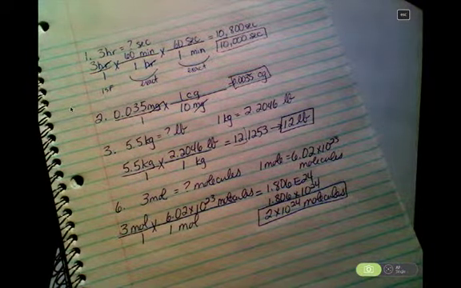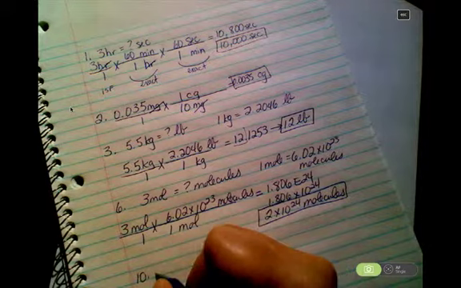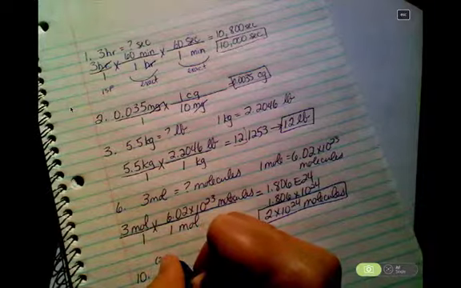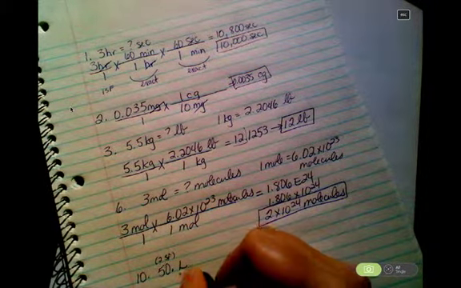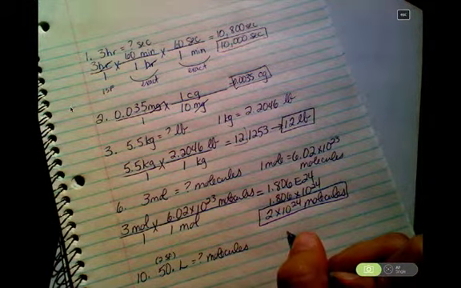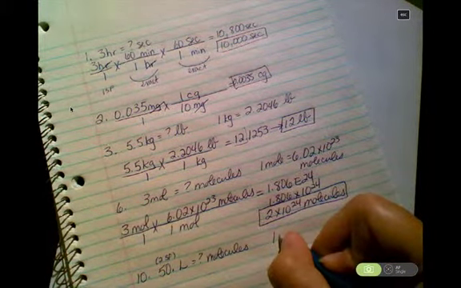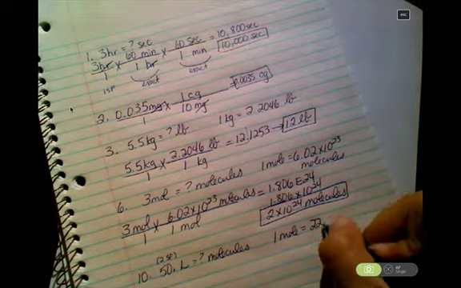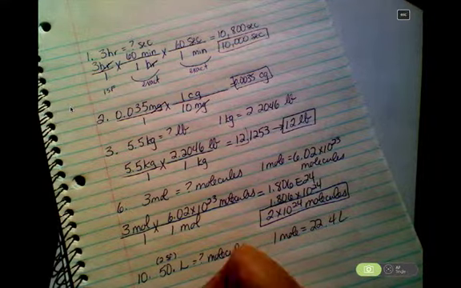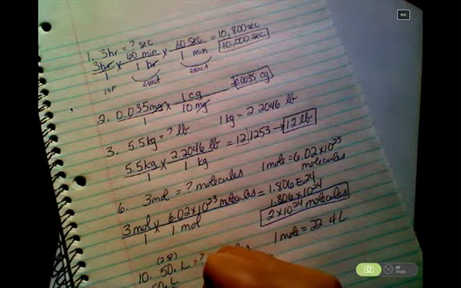Okay, and then let's do one more. Let's go down to number 10. On number 10, you're given 50 liters, 50 decimal, and then the liters, which means that's 2 significant figures. And this time we're looking for molecules. And besides the relationships that we already learned earlier about 1 mole is this many molecules, they also tell us in this problem that 1 mole is equal to 22.4 liters. Now that's for a gas at standard temperature and pressure, but we'll pretend like we are and solve the problem. So 50 liters over 1.